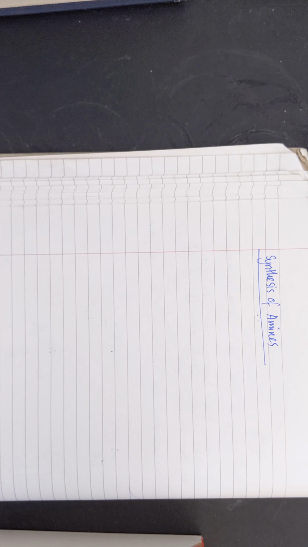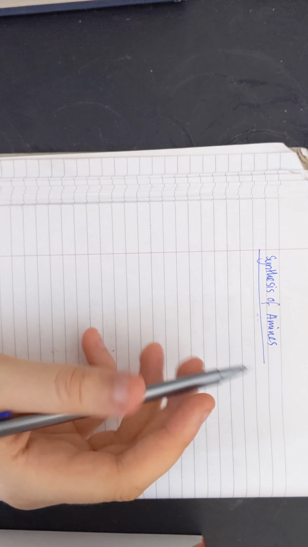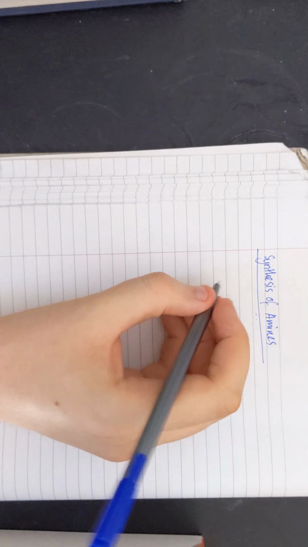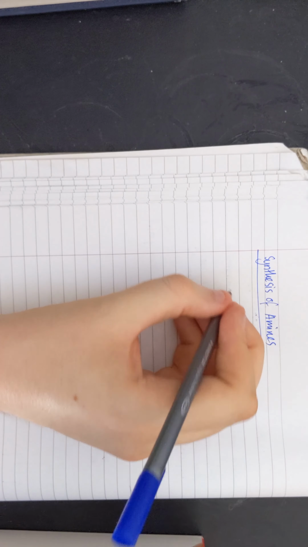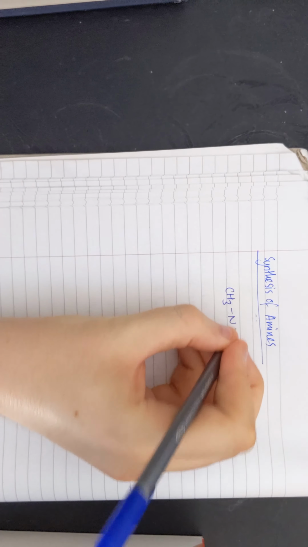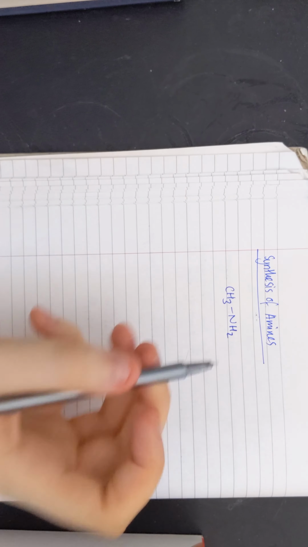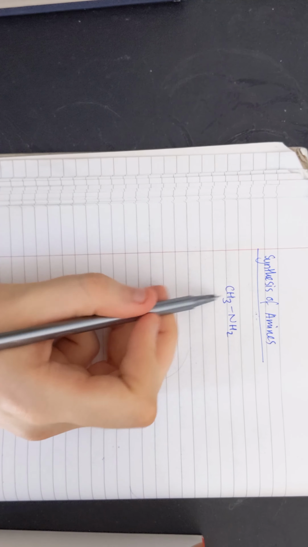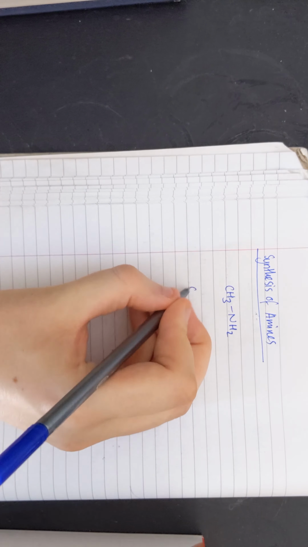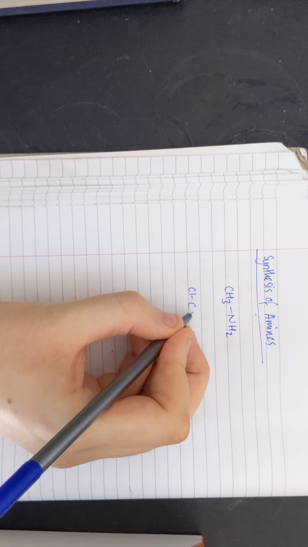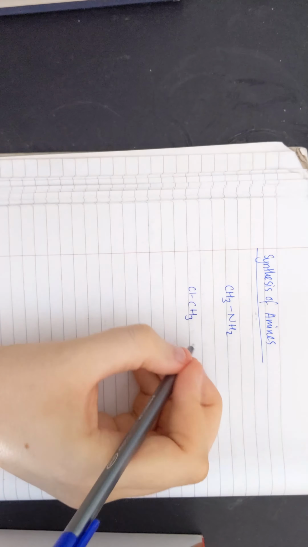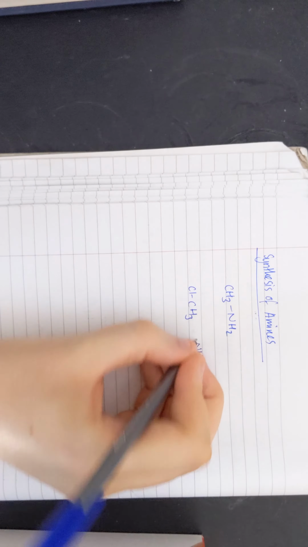Okay, so then we're going to look at some of the reactions of amines and the synthesis, making amines. Now, the thing you learned in the Year 12 topics was that a way you could make an amine would be by taking a halogenoalkane of some sort. So if we want to make methylamine, nice and simple, for the methyl group I'd use chloromethane, and I'd react that with ammonia.